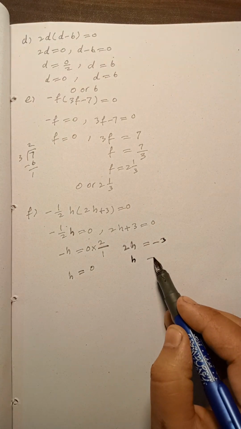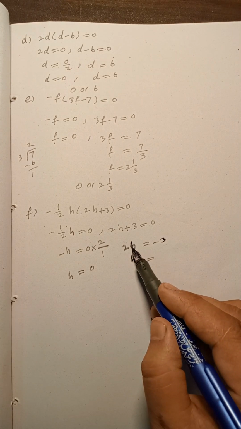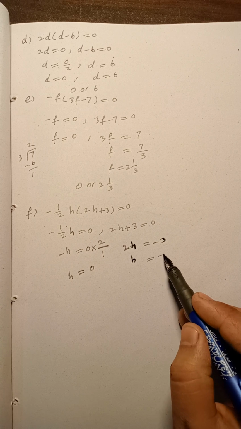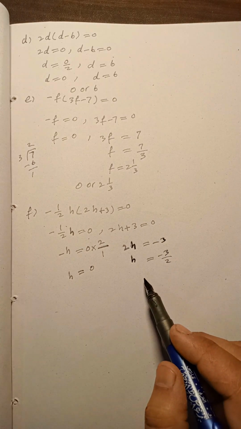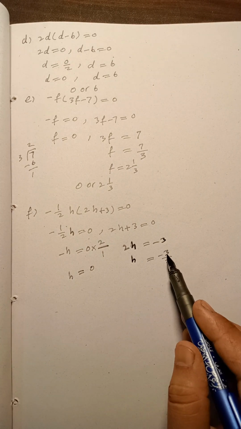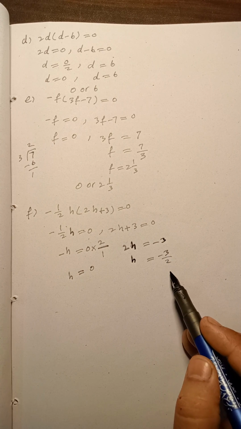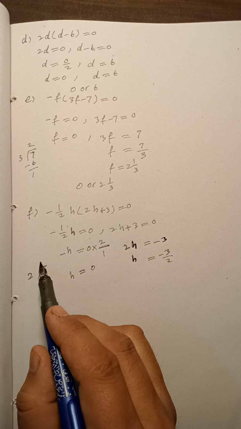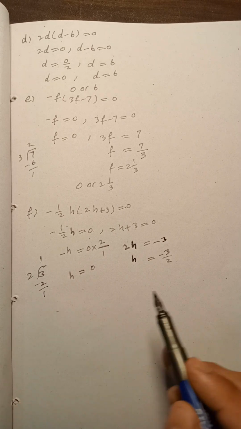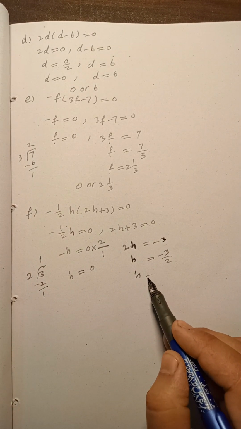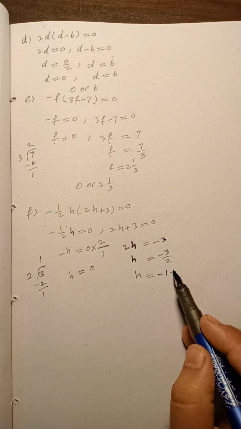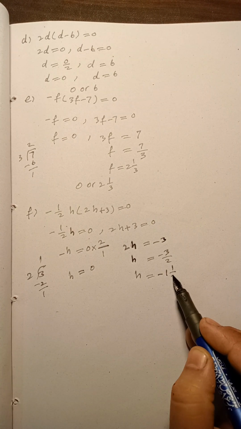Now h will remain here, and this 2 is being multiplied, so it will be divided on the other side. So divide it here, and now the numerator is greater than the denominator, so you will convert it into a whole number by dividing it. 2 ones are 2, and you will write here h is equal to minus 1 whole 1 over 2.